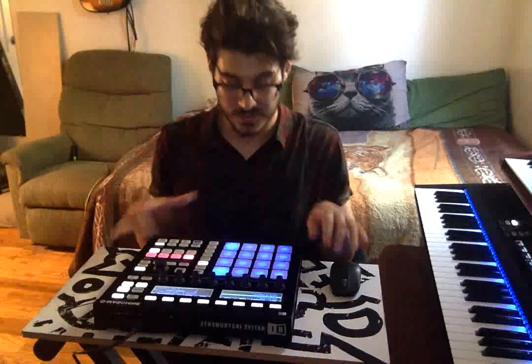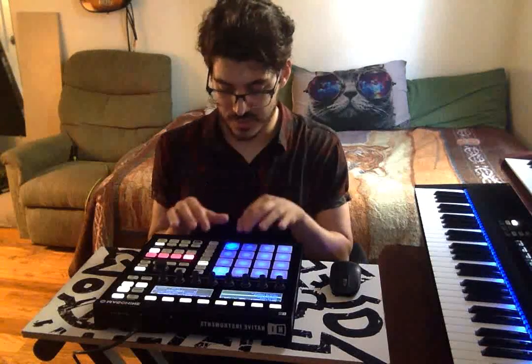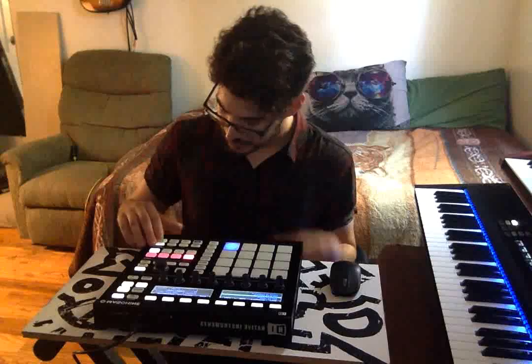Keyboard mode by hitting Shift and Pad mode. That allows me to play it like a keyboard. In a minute, I'm going to actually show you how you can play one of these tracks on the keys. Whatever track you have selected basically plays out to your keyboard. Whatever keyboard it is. And I'll make a little melody here.